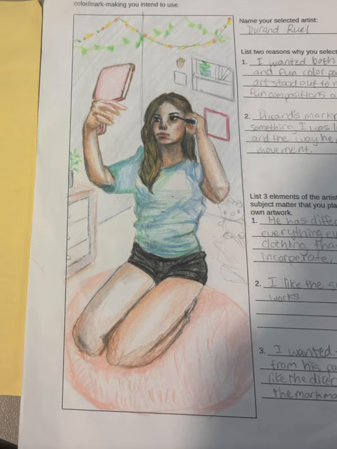In my sketching process, I wanted myself doing something that I would be doing daily. I decided on me sitting on the floor of my room putting on mascara while looking in a mirror. I felt this composition would display me by having me doing something I enjoy in my own bedroom.